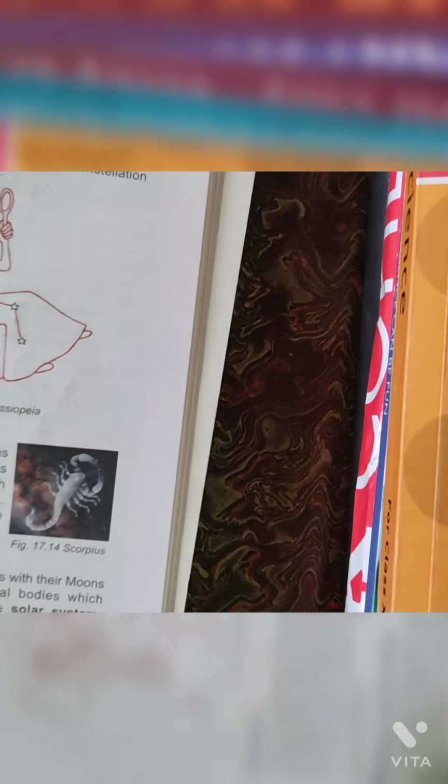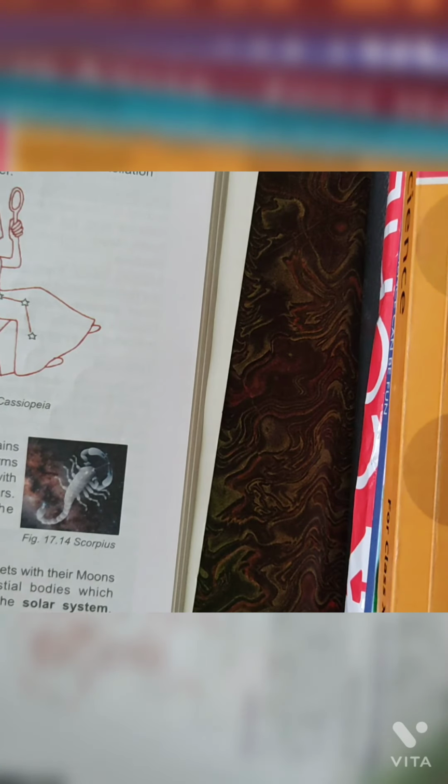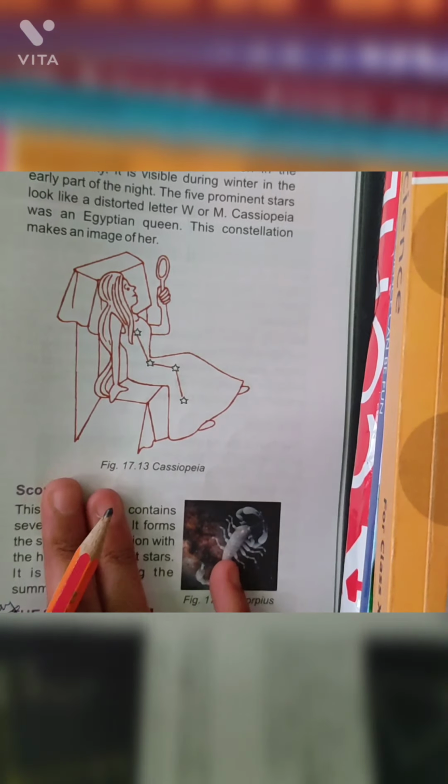Let's take an example. There are many constellations. An example is Ursa Major. Then you have Orion. Those are the constellations.